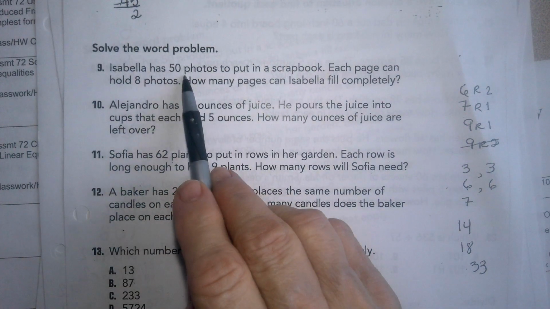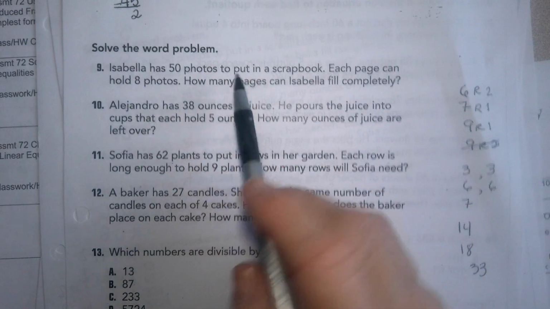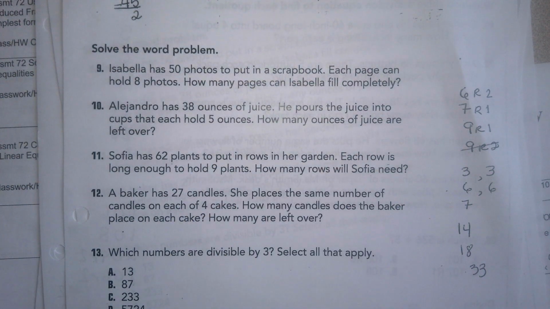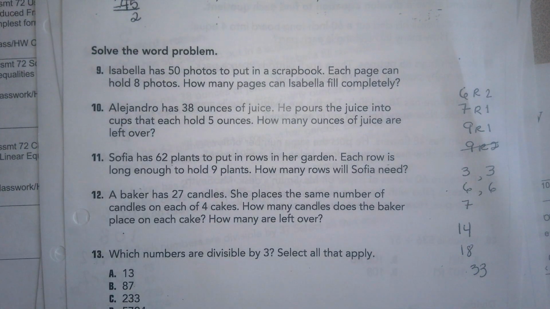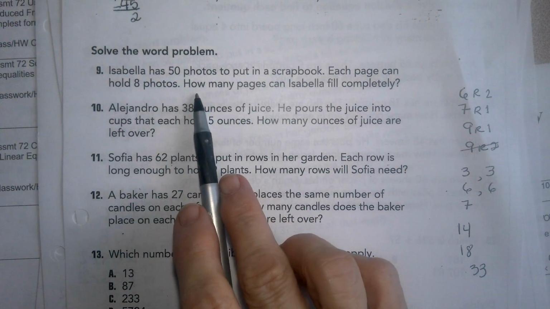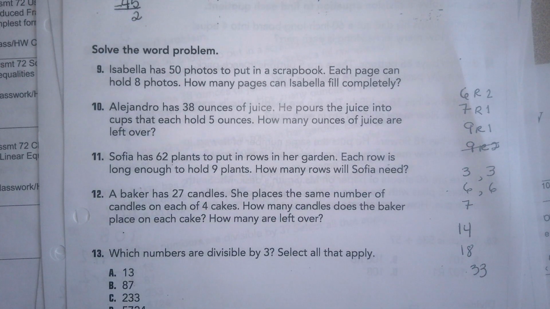It says she's got a total of 50 photographs to put in a scrapbook. Each page can hold 8 photos. 8 photos for one page. 8 photos for a second page. Another 8 photos for a third page. How many pages can she fill completely?